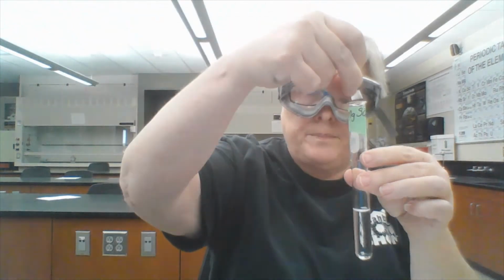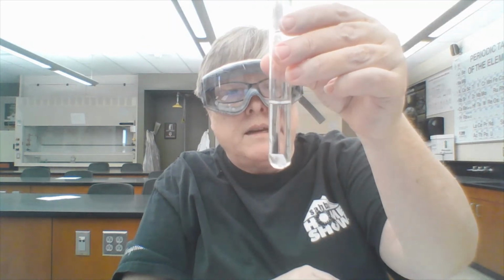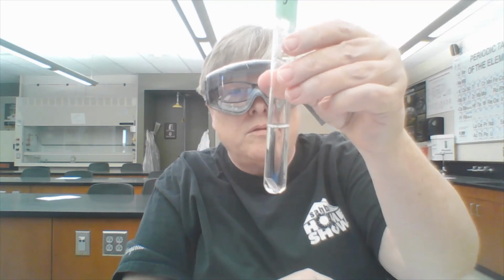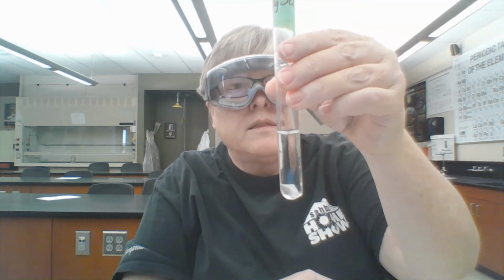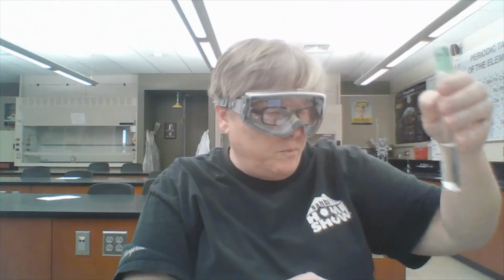This is test tube number 4. It has magnesium sulfate in it, and I'm going to put a nice shiny little piece of zinc in there. I don't see anything right away. Perhaps there are a few bubbles on the zinc strip. We'll have to come back and look at that later.